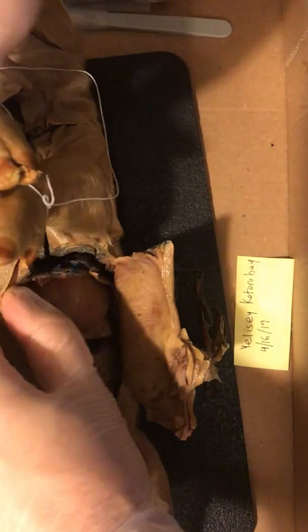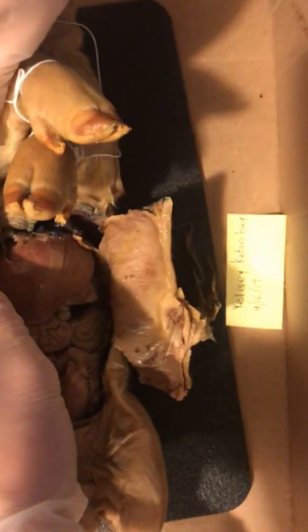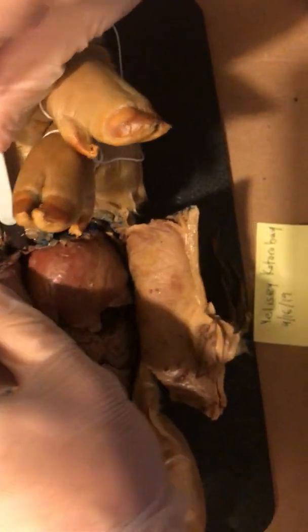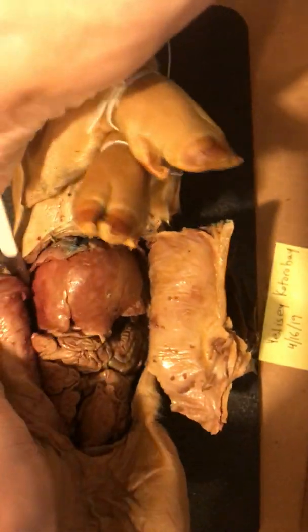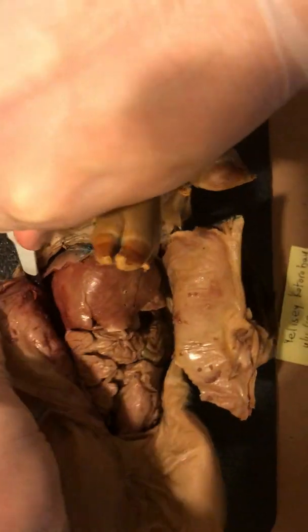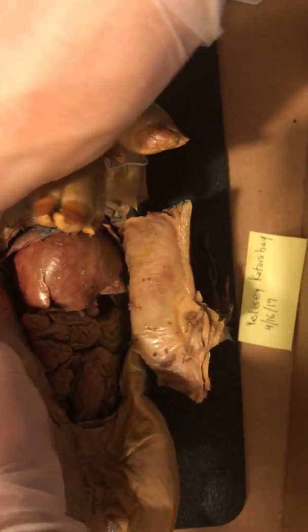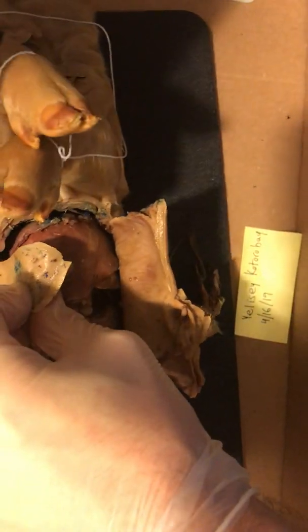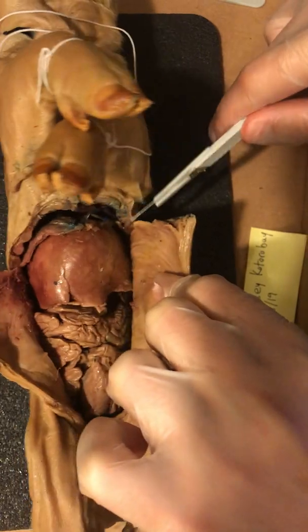Okay. Right now I'm basically cutting through the membrane right below the diaphragm, or through the diaphragm itself as well. It's really hard to gauge landmarks, but overall, this is where we want to end up. There it is. That's fine.